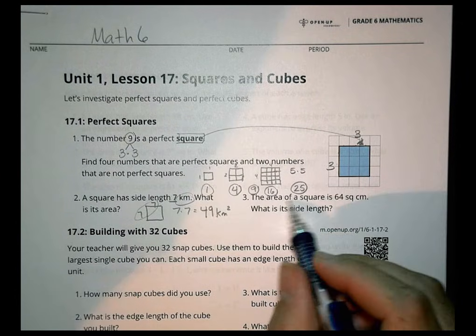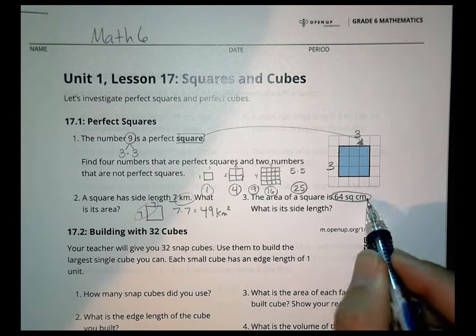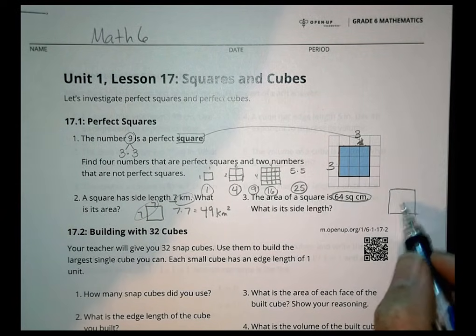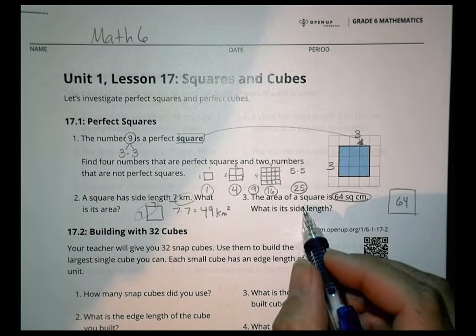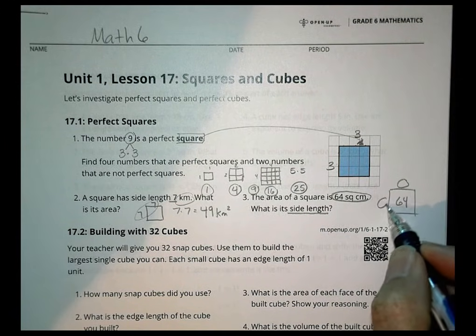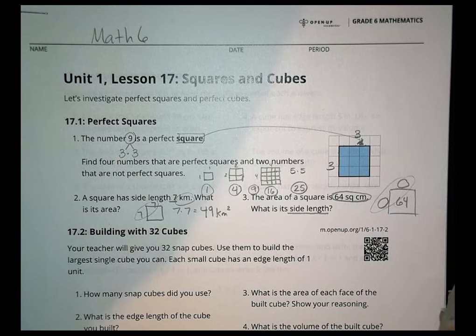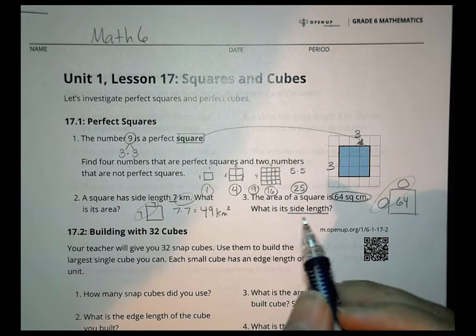Looking at number 3, it says the area of a square is 64 square centimeters. So we've already figured out the area, right? So you have a square, it's a perfect square of some sort, and we know the inside space is 64. So to find the side length, we need to ask ourselves, which number can you multiply by itself to come up with 64? Well, so far we've seen what 1, 2, 3, 4, 5, 7 work out to be.